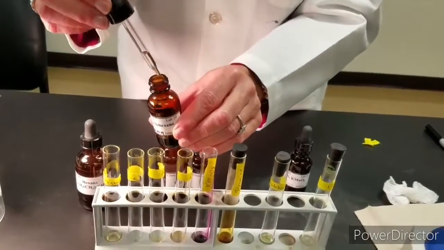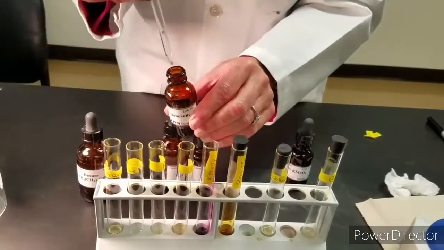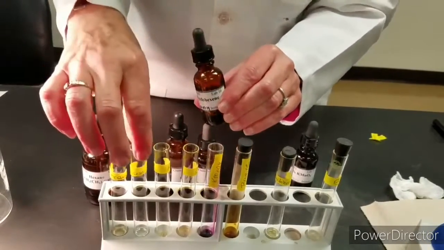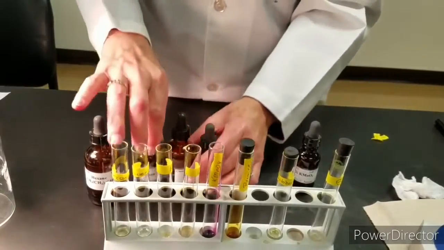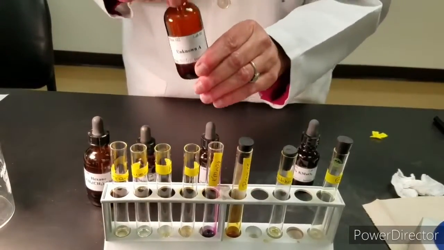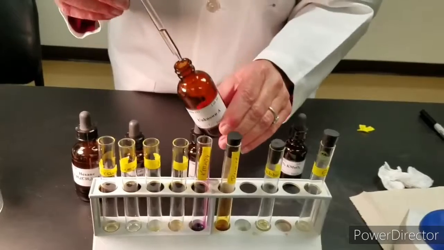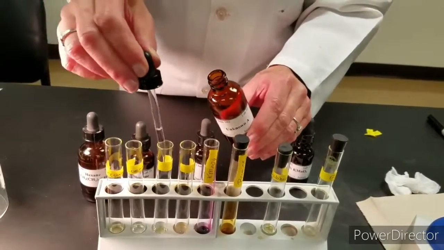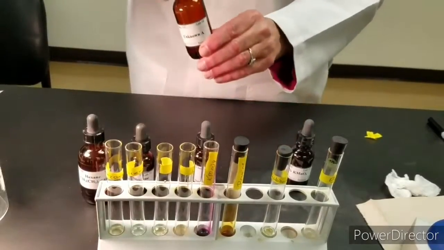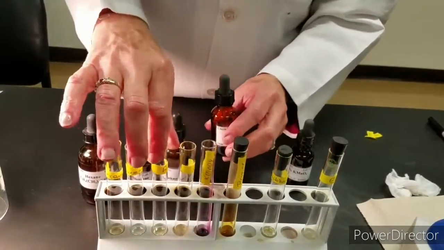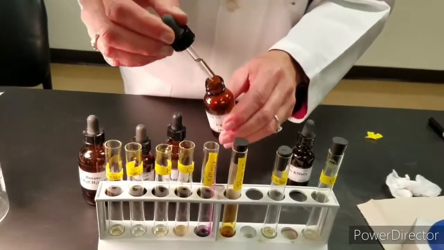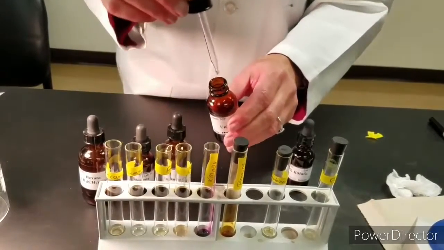Cyclohexene in the second test tube. Unknown A in the third test tube. And unknown B in the fourth test tube.